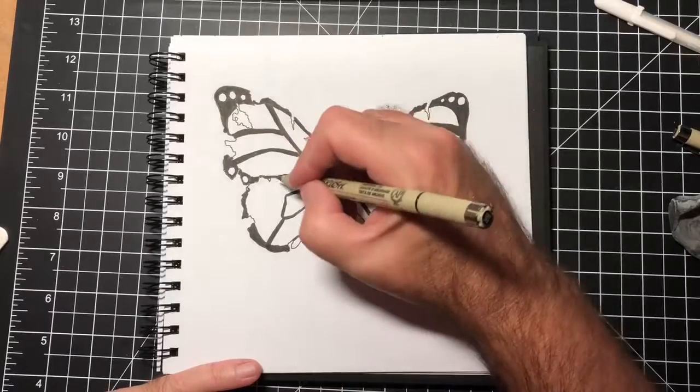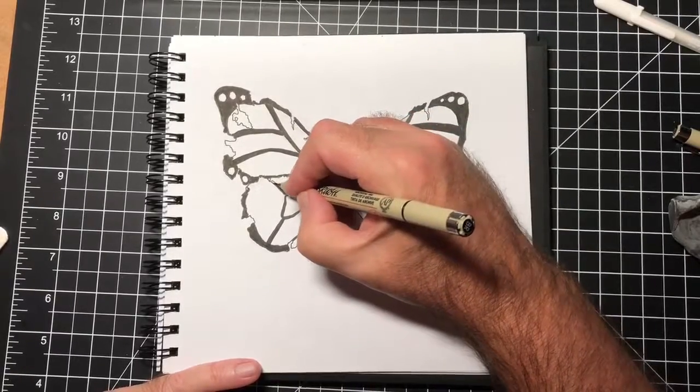All right. Almost done with the stripes.